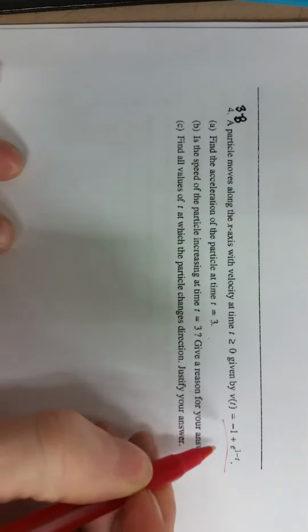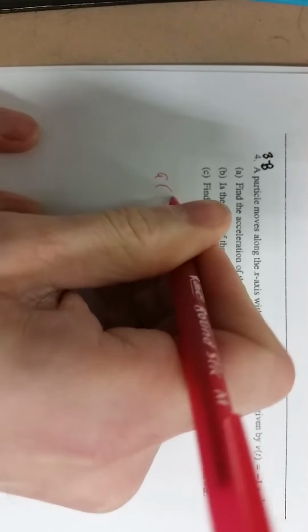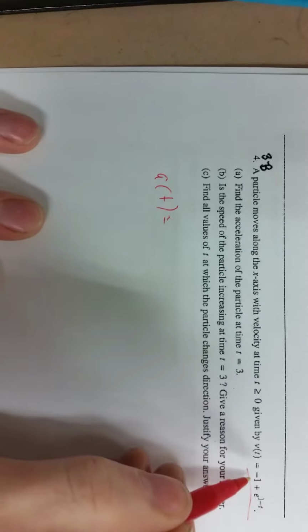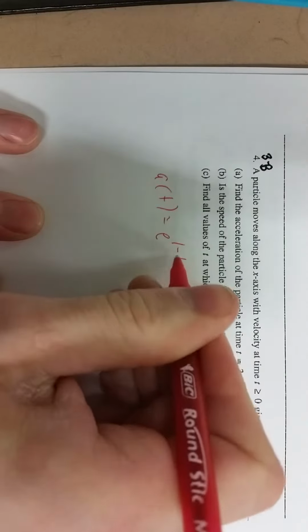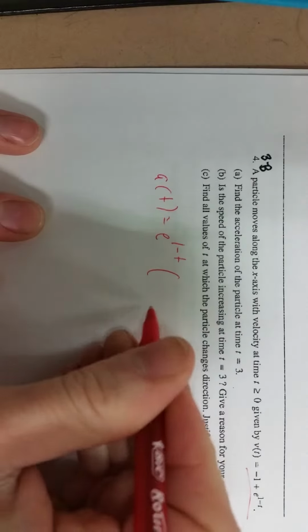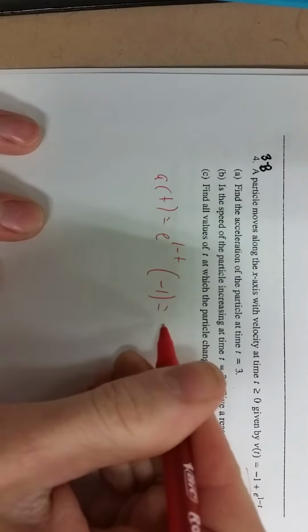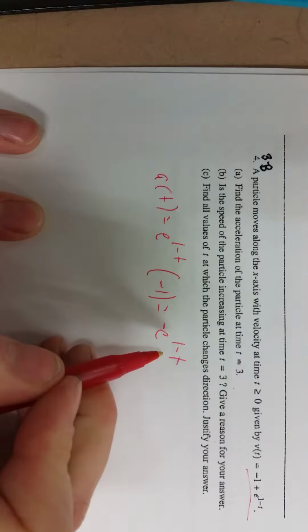Acceleration is the derivative of velocity. So here's our velocity. We need the derivative of that. So the derivative of the velocity is the acceleration. The derivative of -1 is 0, and the derivative of e to anything is e to that thing times chain rule, the derivative of what's up here, which is -1, which means our acceleration is negative e to the 1 minus t. This is our acceleration.